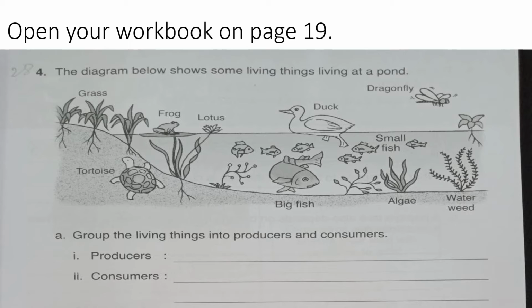So in letter A, group the living things into producers and consumers. Okay, so what are the producers that you can see in the pond? And what are the consumers that you can see in the pond? When we say producers, these are autotrophs or known as plants. Okay, producers are plants. So what are the plants that you can see in the pond? Write it over here.